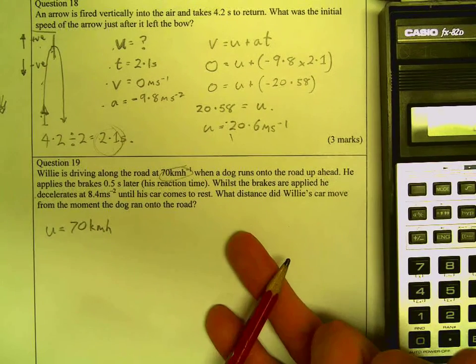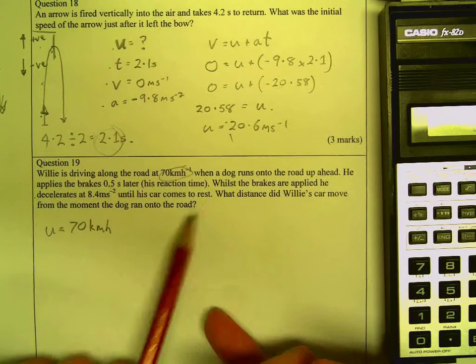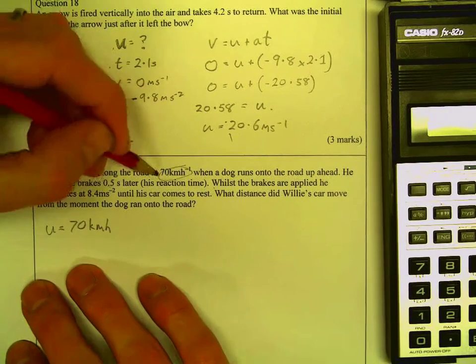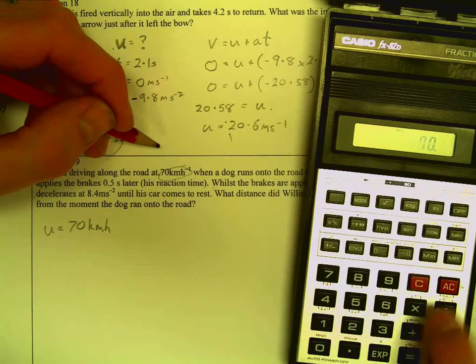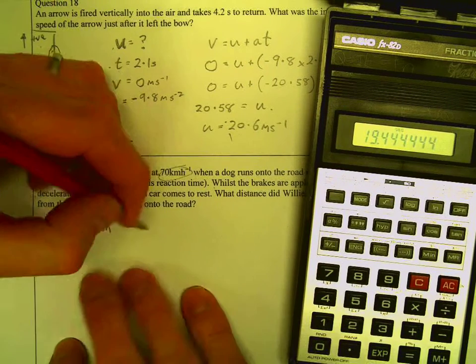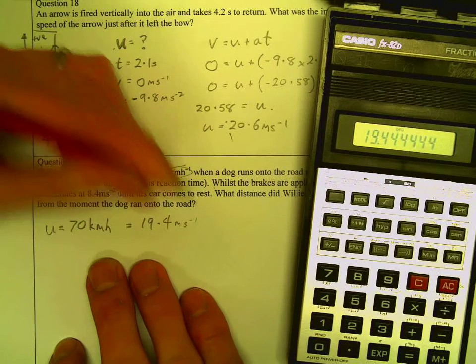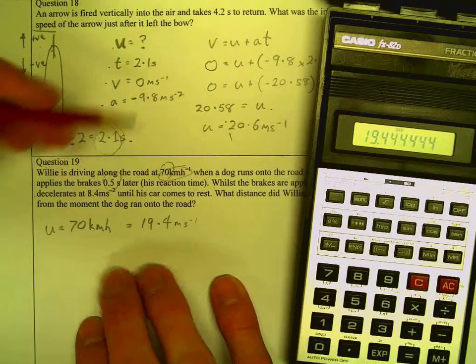So there's 2 things we need to work out here. The distance he travelled before he started braking, and the distance he travelled whilst he was braking. So his initial speed of 70 k's an hour, let's first of all change that to meters per second, divided by 3.6, is 19.4 meters per second. Alright, so he was doing this speed for this long.